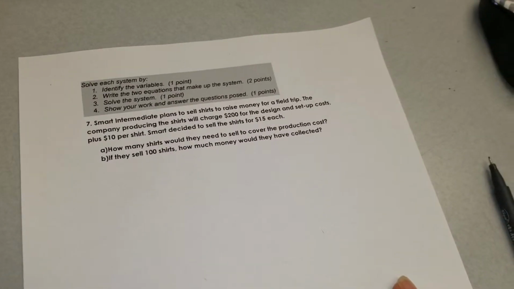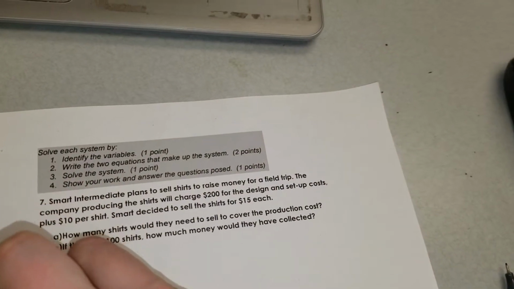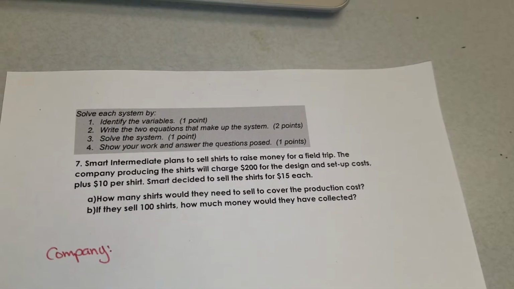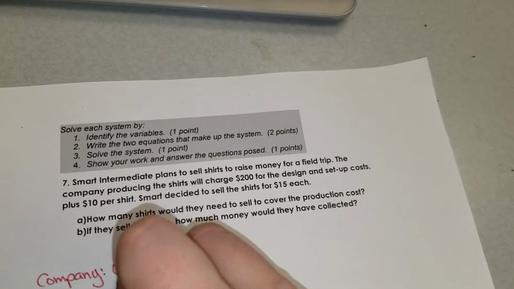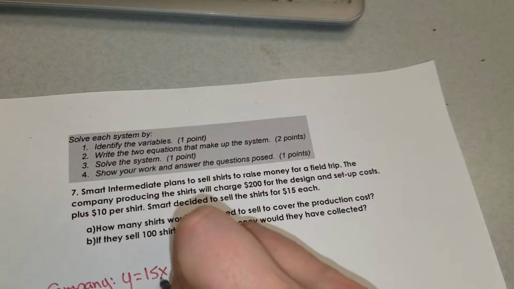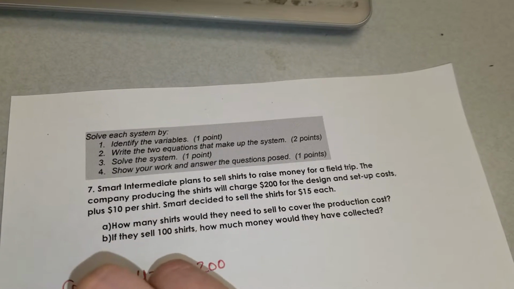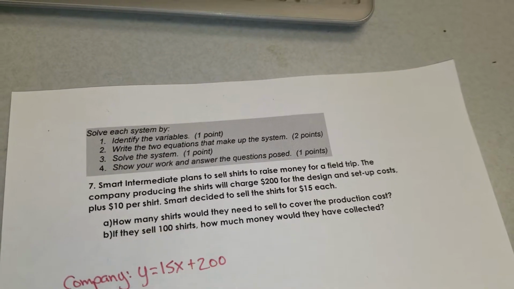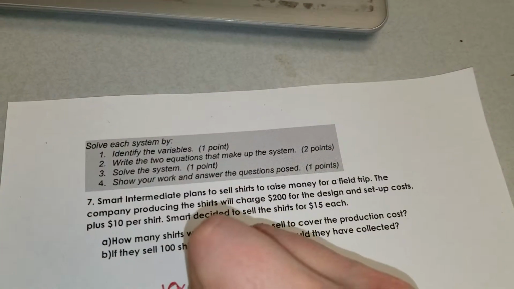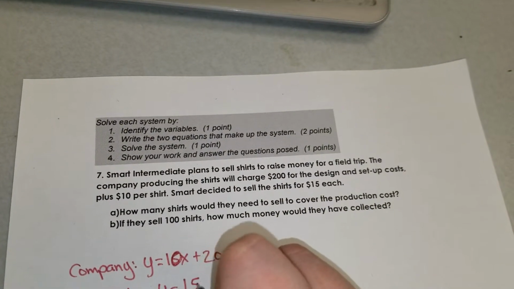Okay, so we have the company and Smart. We need 2 equations. So the company is charging $10 a shirt plus $200 production cost, and Smart is going to sell these shirts for $15 a piece.